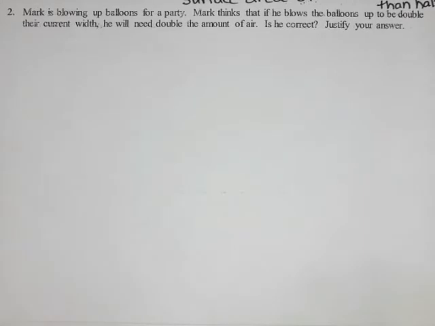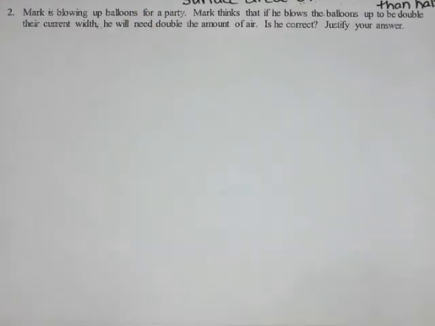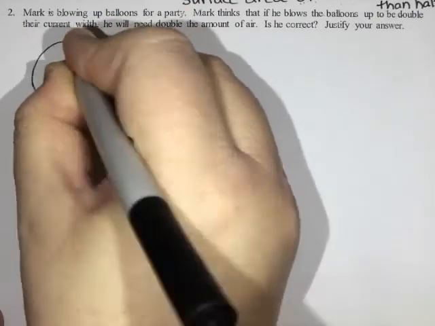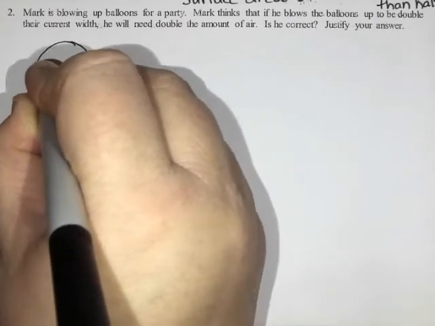As I read the question, it says he's blowing up balloons, and I should have specified what shape that is. It is a three-dimensional shape, and it is going to be a sphere. So he's blowing up sphere-shaped balloons.